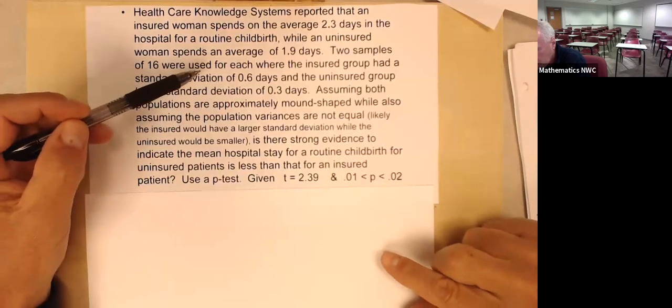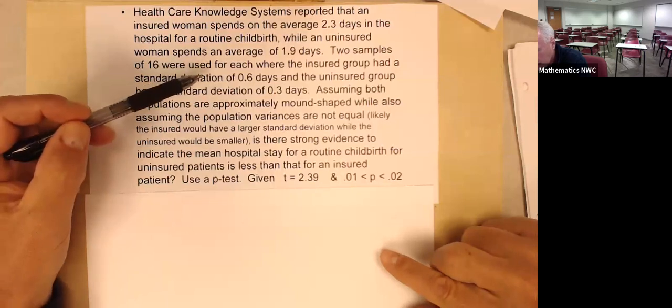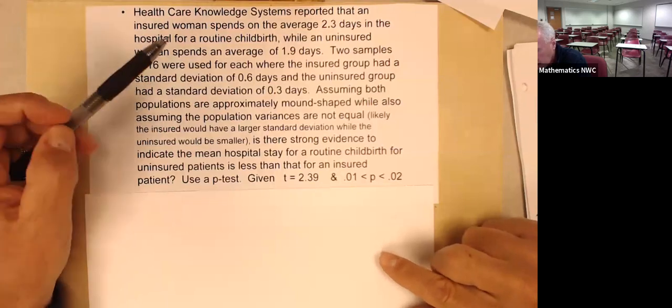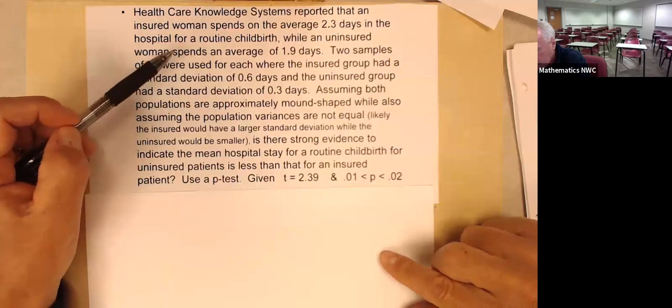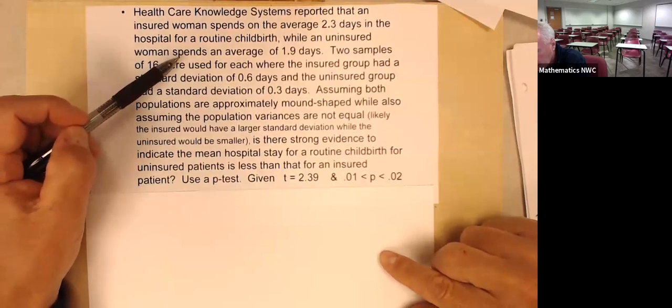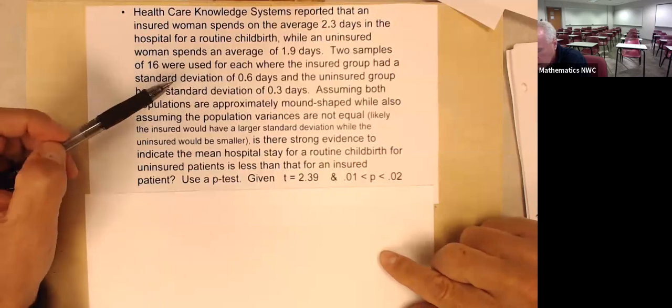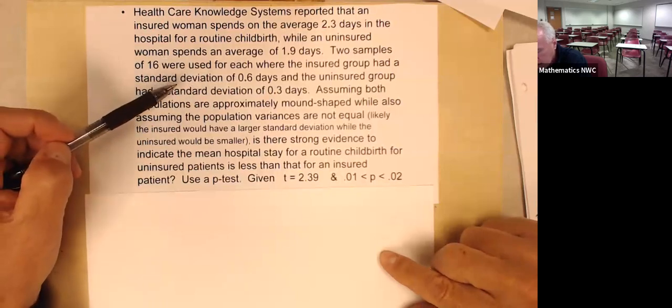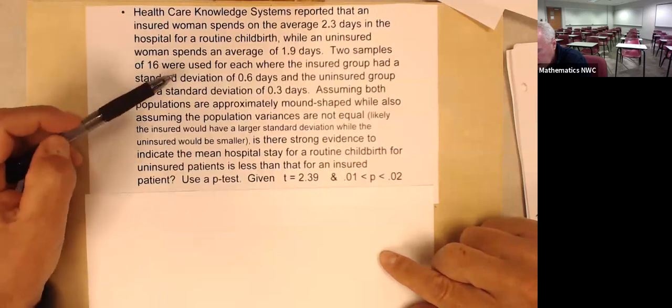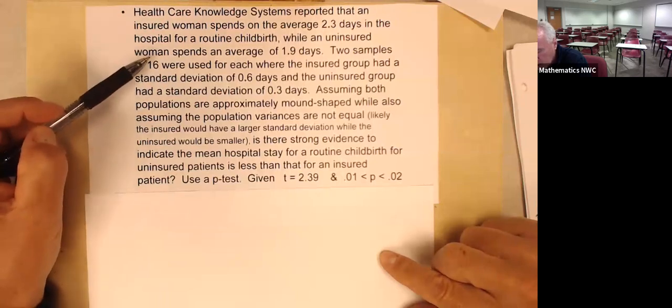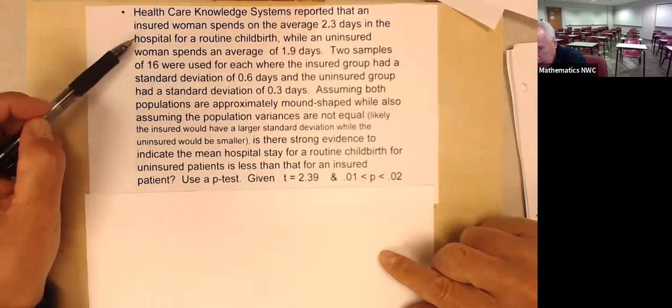What the problem is really studying, testing, if you will, is do hospitals let people stay in their hospital longer if they have insurance? Or if they don't have insurance, do they send the people home sooner to try and save them some money? That's a question many, if not all, insurance companies are always checking.